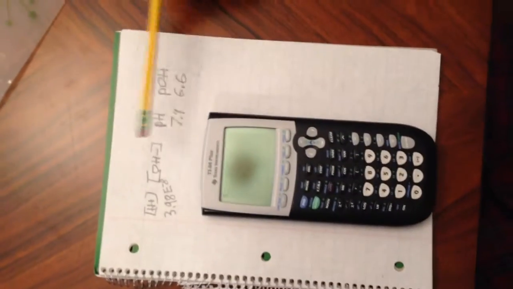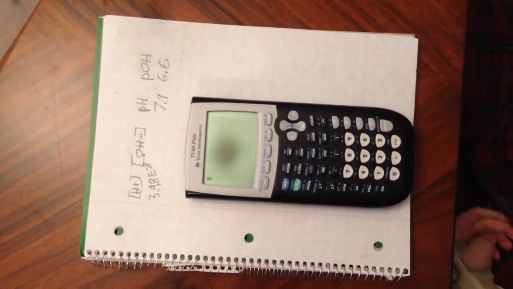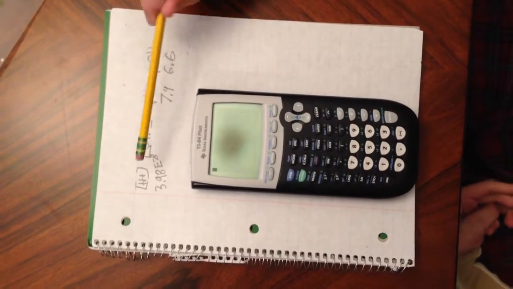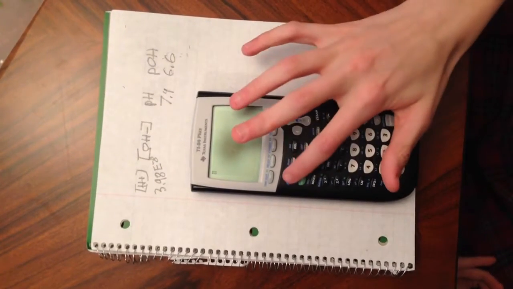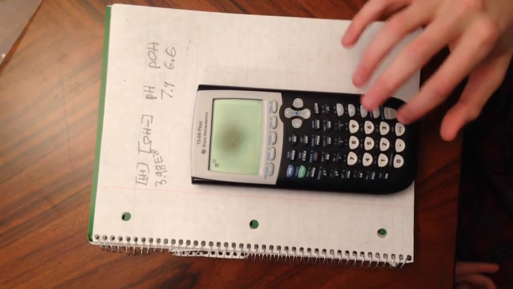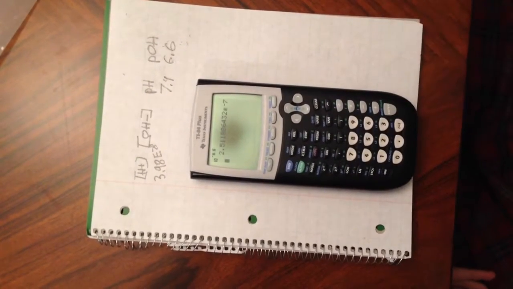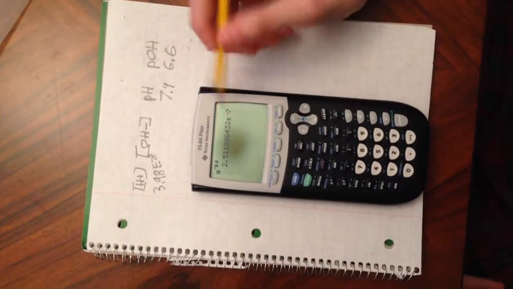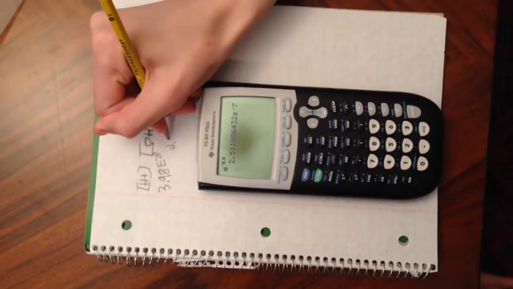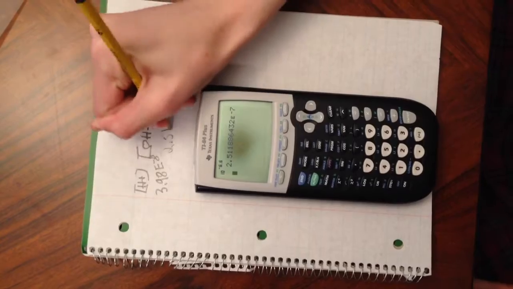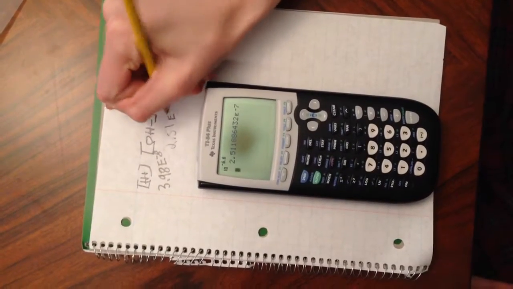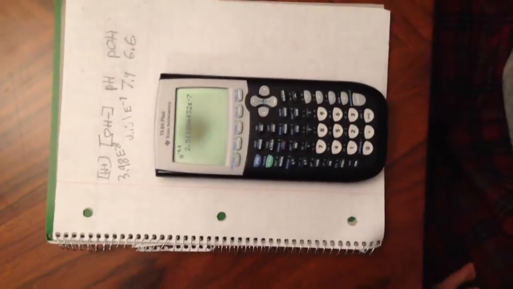Next, if we want to calculate OH minus, we would do the same thing as we did for the H plus. So we would do second log negative 6.6, enter. So that equals 2.51 e to the -7th.